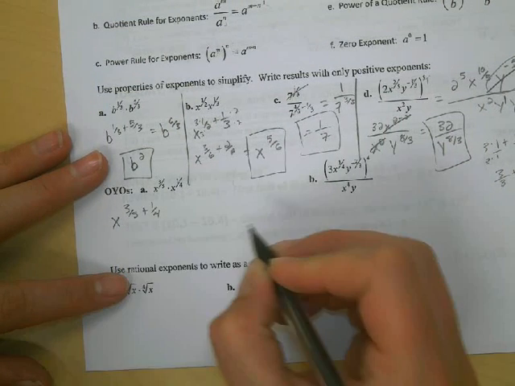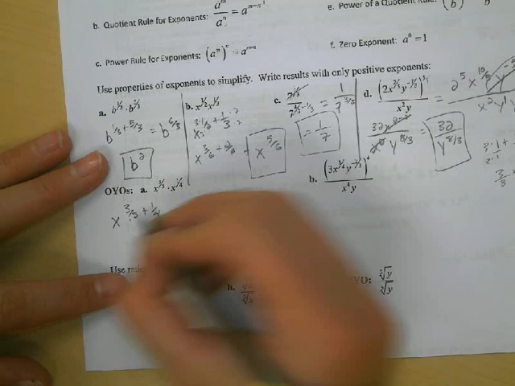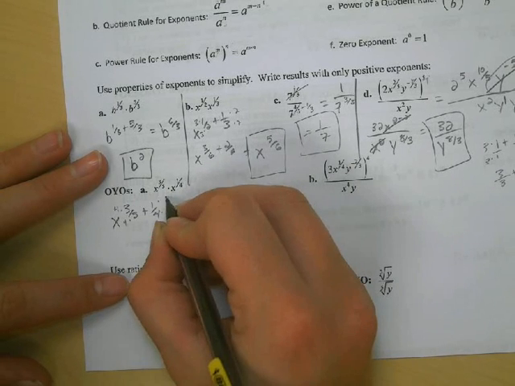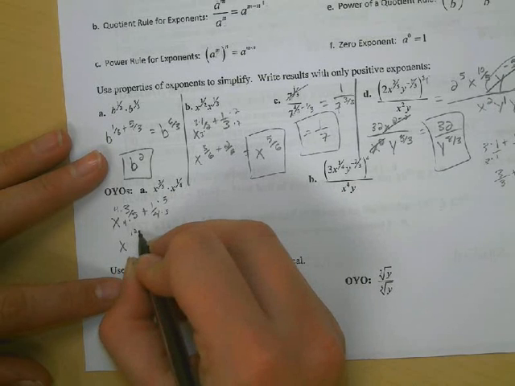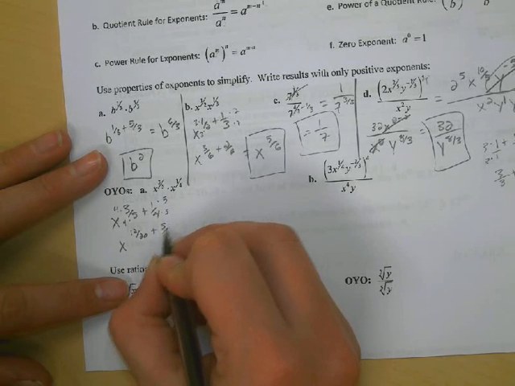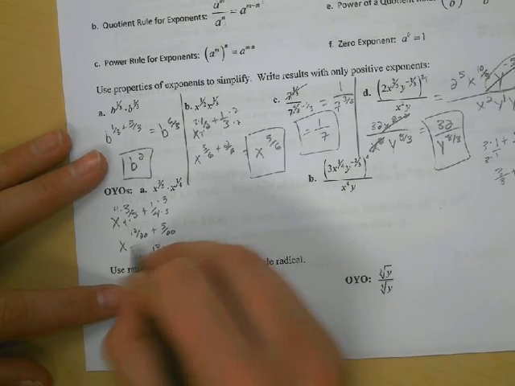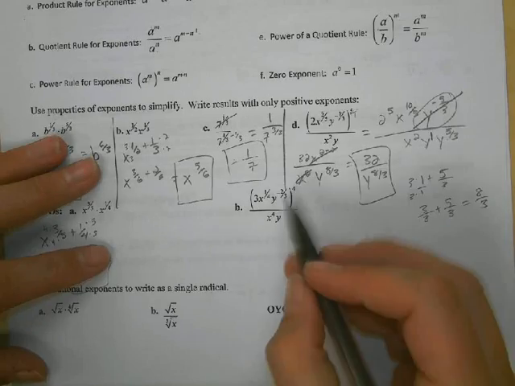So, I'm going to add these, which means I need a common denominator, which is going to be 4. So times 4 and times 5, which gives me 12 over 20 plus 5 over 20, which will give me x to the 17/20. For the second one, make sure you distribute that 4 first.